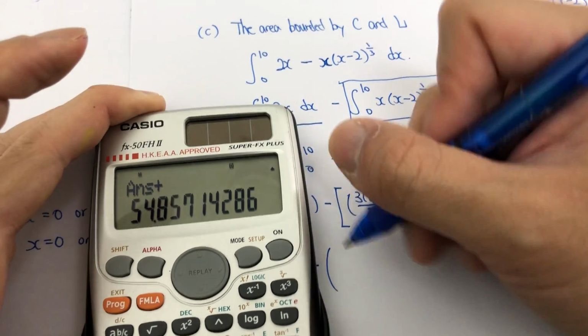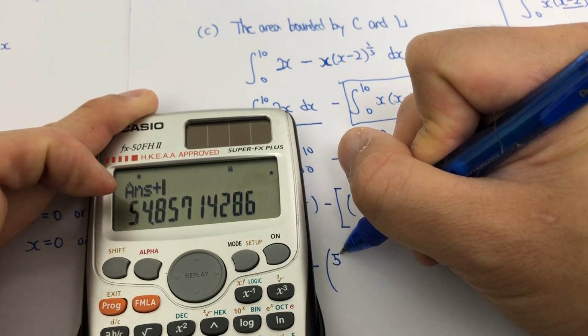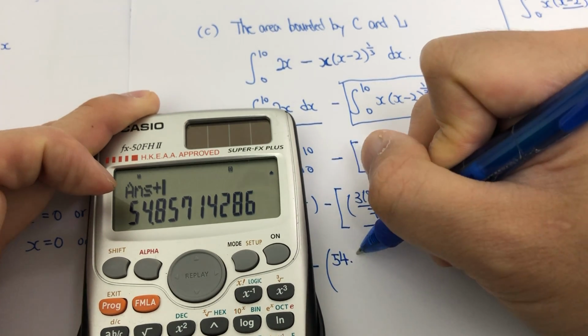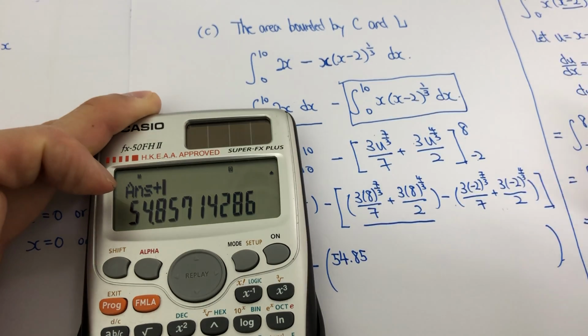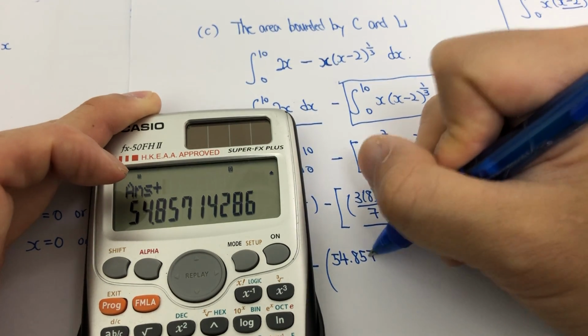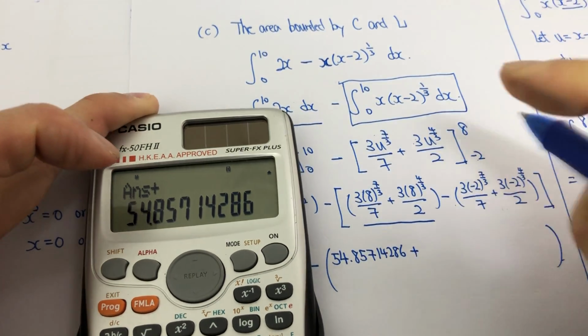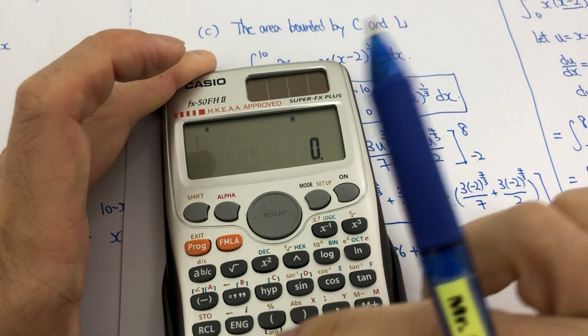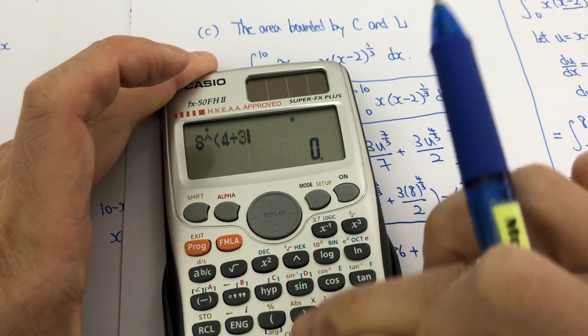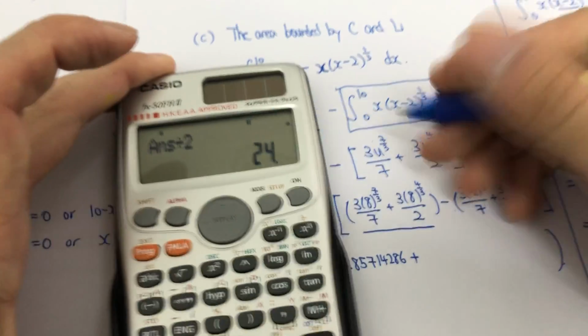Okay, if you are very careless like me, you should spend the time to copy down all the things, because it is very easy to make mistakes when we use calculators to calculate such long expressions. 54.857142857, okay, and then plus the second, 8 to the power of 4 over 3 times 3 divided by 2, becomes 24.